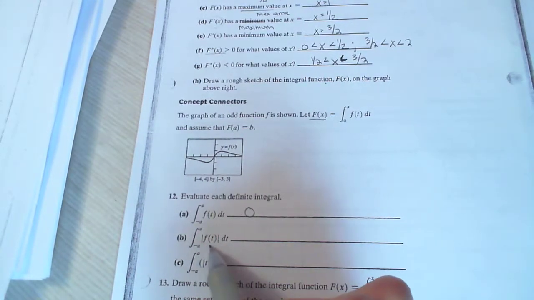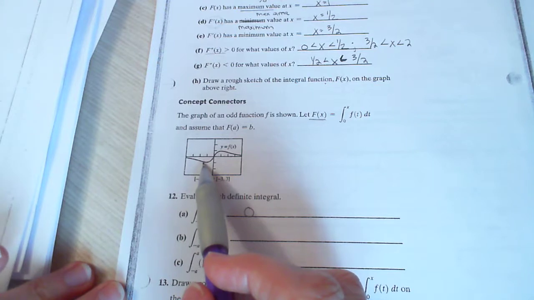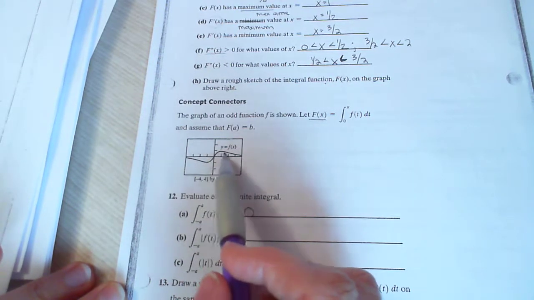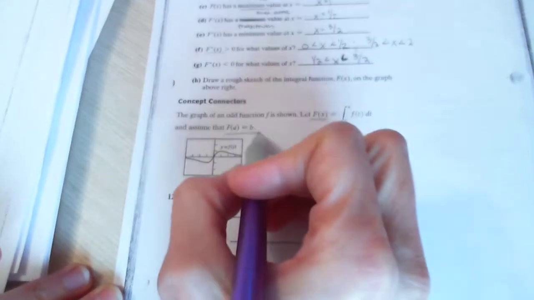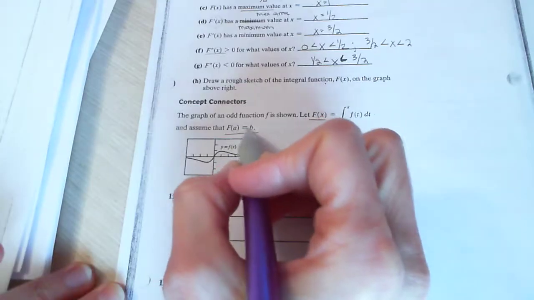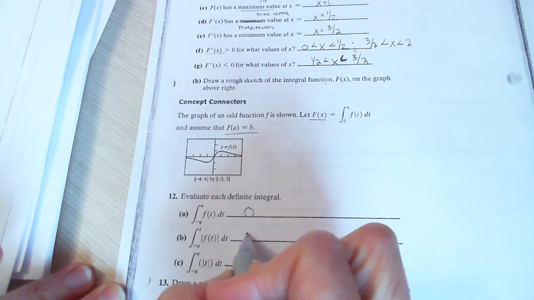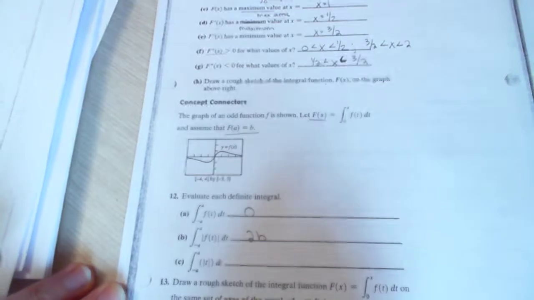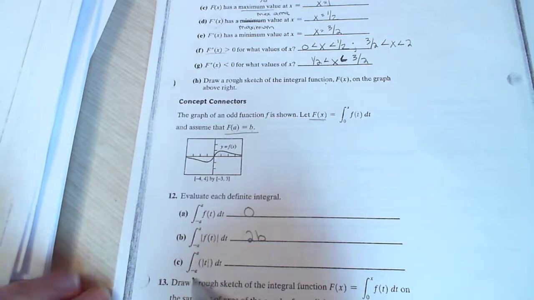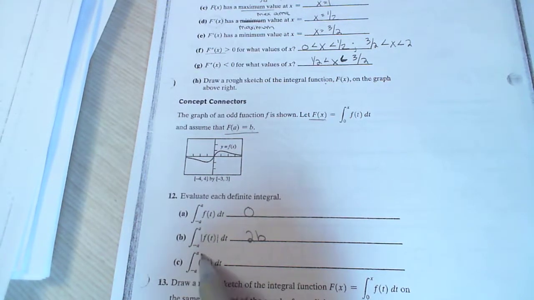Now here, absolute value. Remember, absolute value takes your negative area and makes it positive. So I'm going to have twice this area. And this tells me the area at a is equal to b. So twice b would be 2b. This is negative a to a.